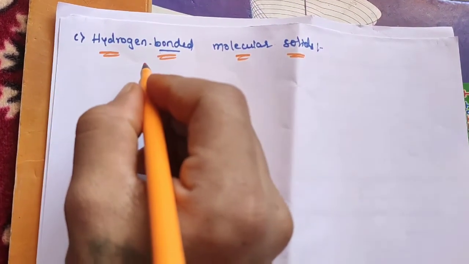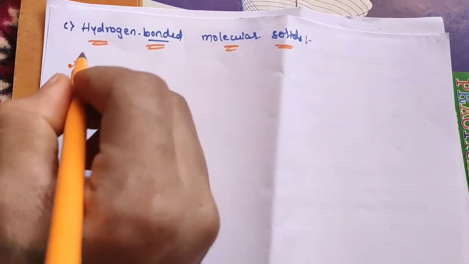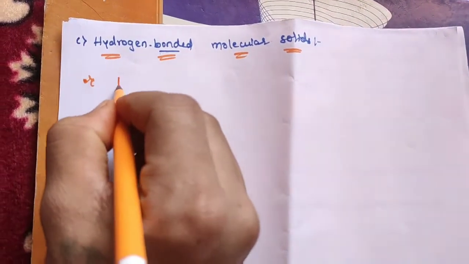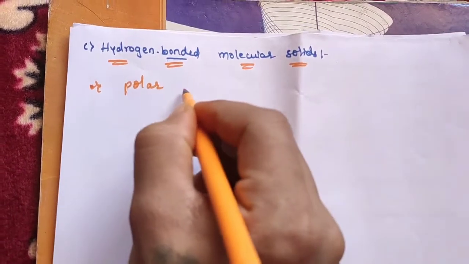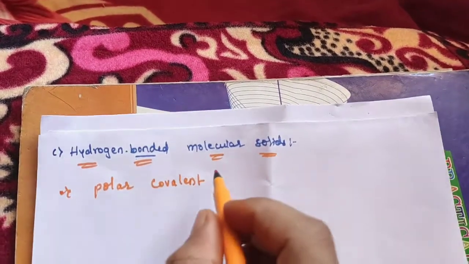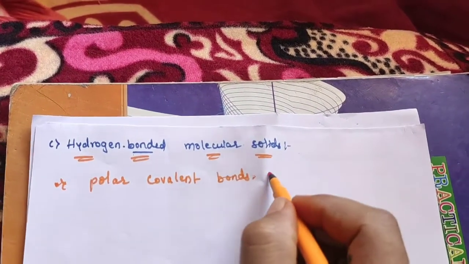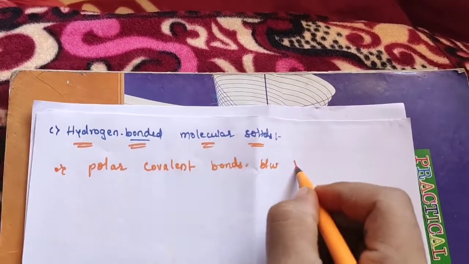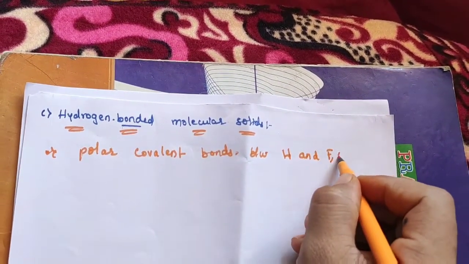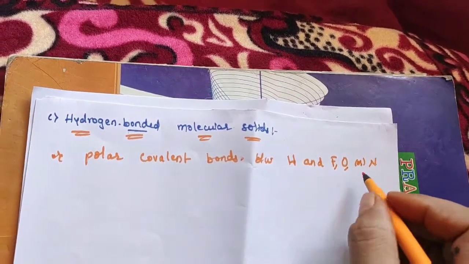The third type is hydrogen bonded molecular solids. In this case, the molecules of such solids contain polar covalent bonds between hydrogen and electronegative elements like fluorine, oxygen or nitrogen atoms.